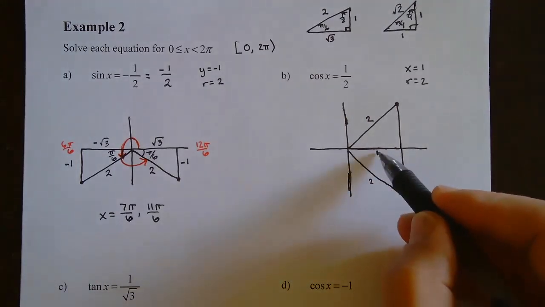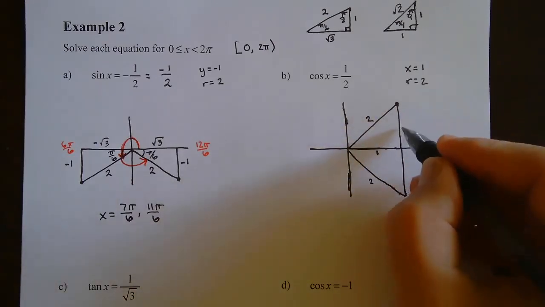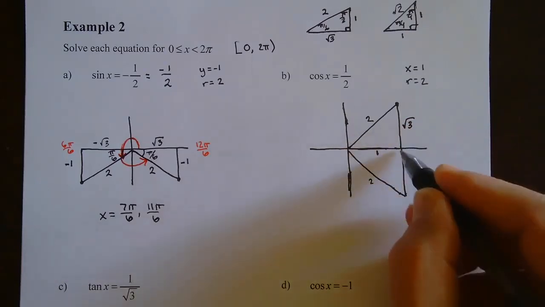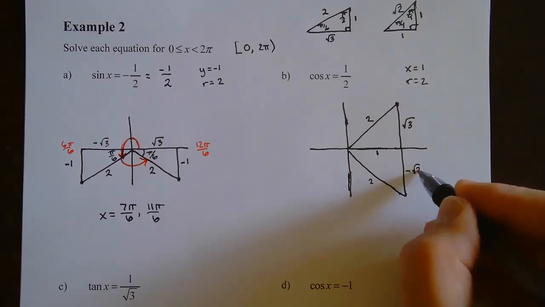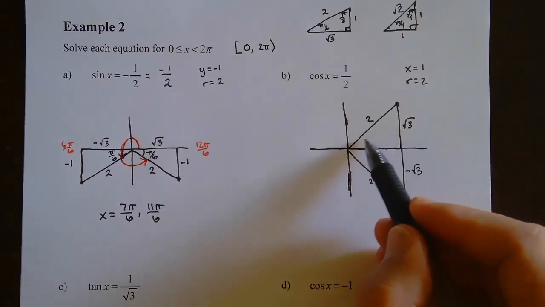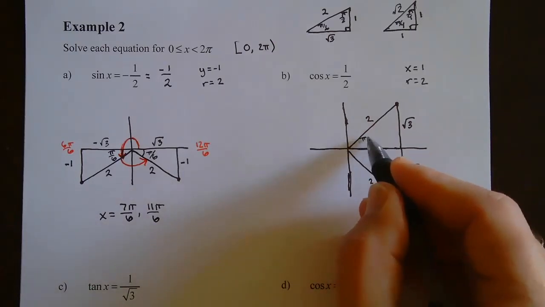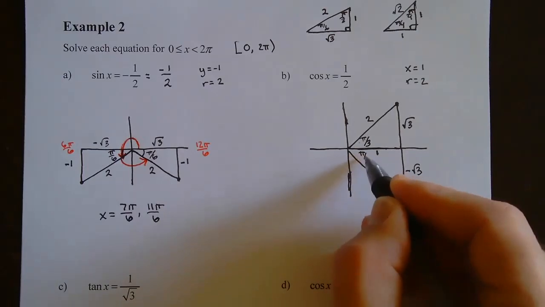If x is 1 and r is 2, then this vertical leg would have to be the square root of 3. But we're going down, so it's negative square root of 3. And the angle opposite square root of 3 is pi over 3.